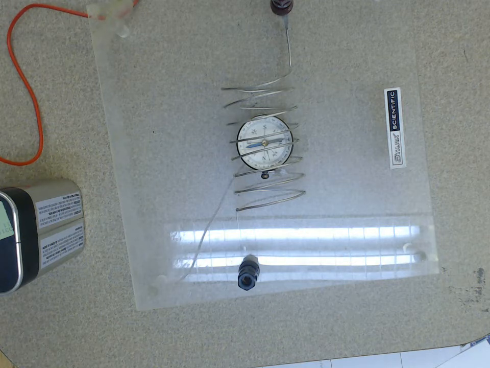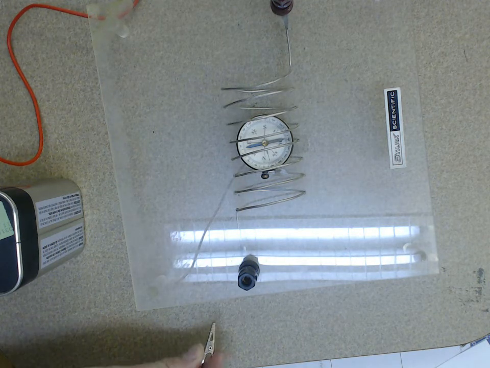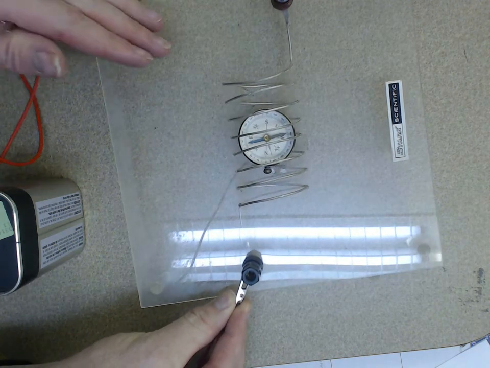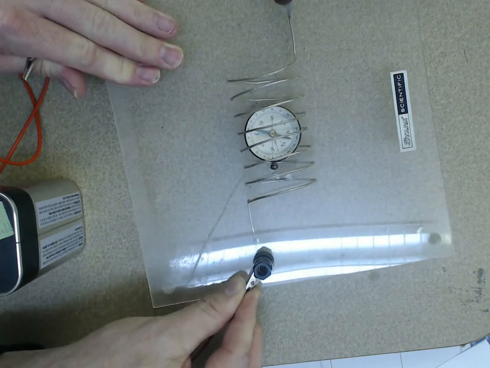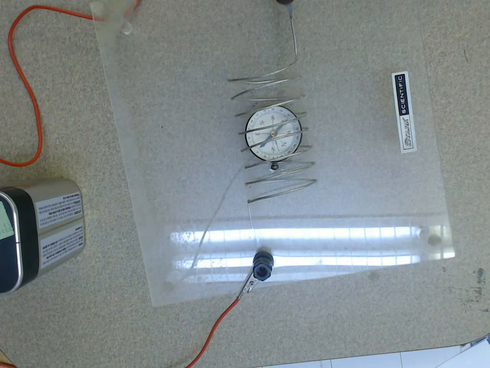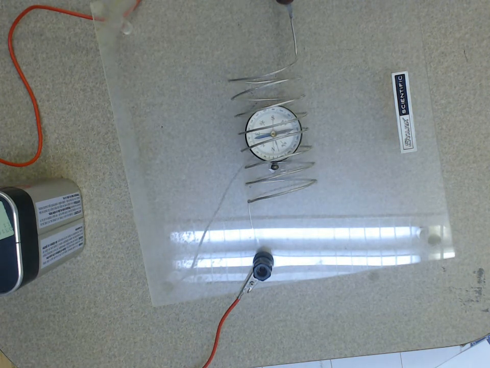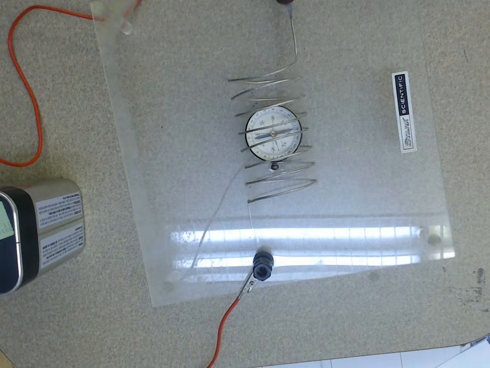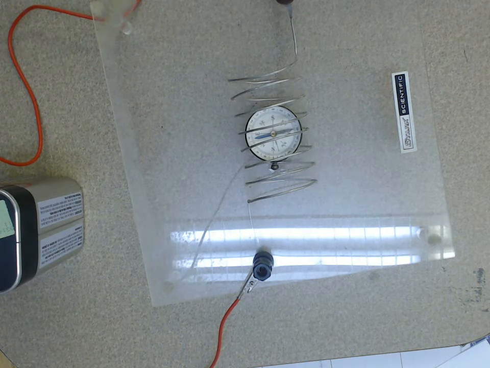Okay, so let's go ahead and plug this one in first, and I'm just going to touch it because it gets hot and I don't want to melt the battery. Okay, nothing so far. I'm not, okay, no power going through yet. Okay, I'm going to touch it and we'll observe what happens. Oops. Okay. Just hang on. Okay, there we go. It's hooked up. Nothing. Nothing at all.